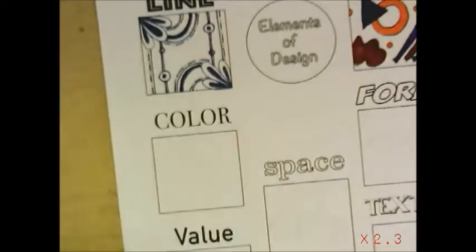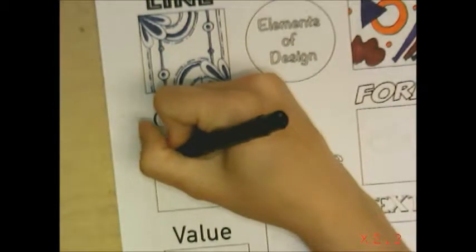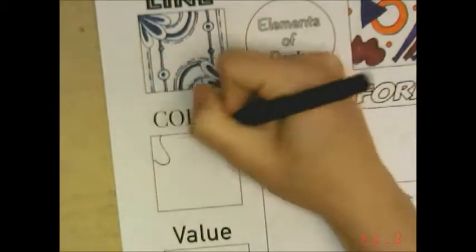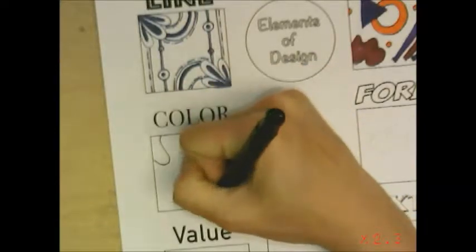Next is color. You get to choose how you want to represent color. Basically, we just need to show some color. You can think of a rainbow, or you can draw an object and color it in, showing all the different colors. So I'm going to draw a paint palette and use that as my object to show color.